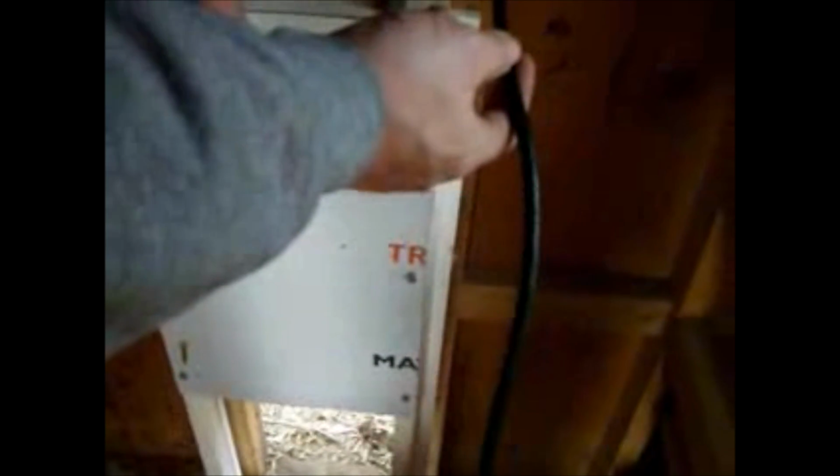Alright, so this is the chicken door area. Chicken door has to be packed out so that it's flat, so the door can be attached to a flat area. It must be flat, otherwise you can cock the door, torque the door so it won't open.